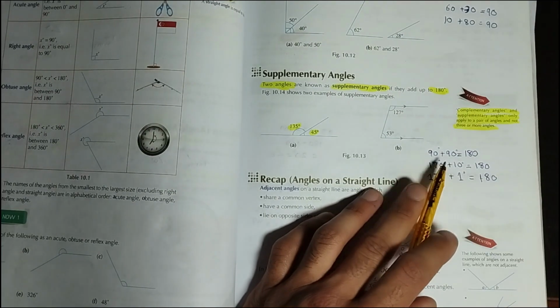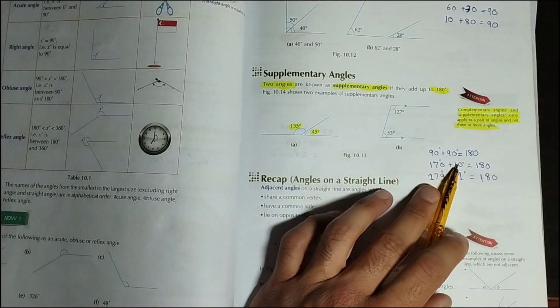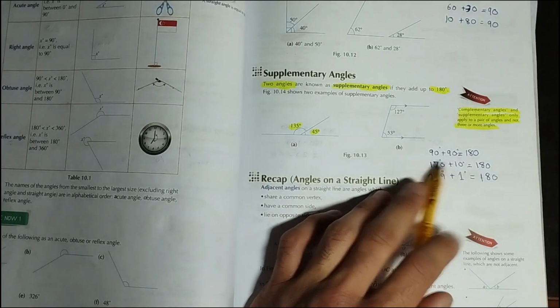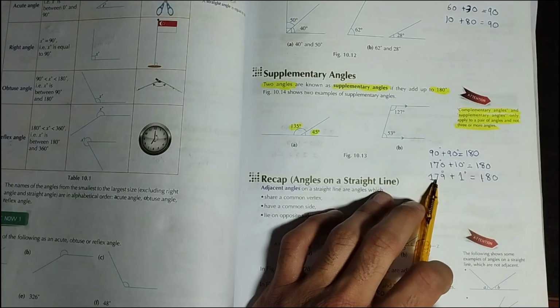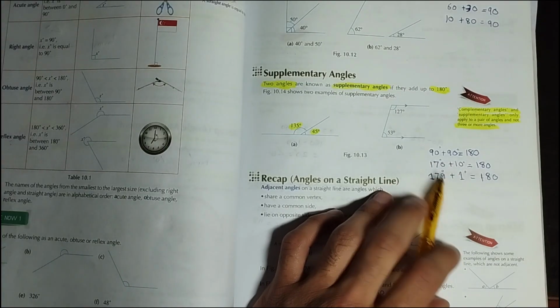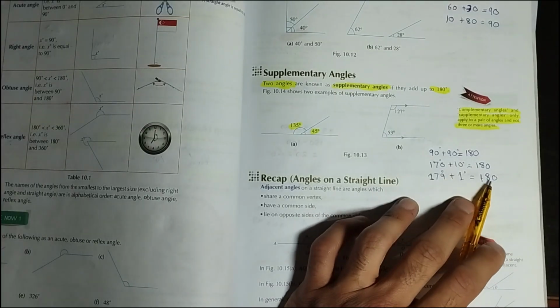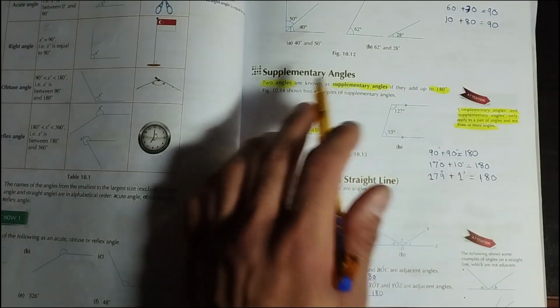What about 170 plus 10? 170 plus 10 is 180, that's why they are supplementary angles. 179 plus 1 degrees is also 180, that's why they are supplementary angles.